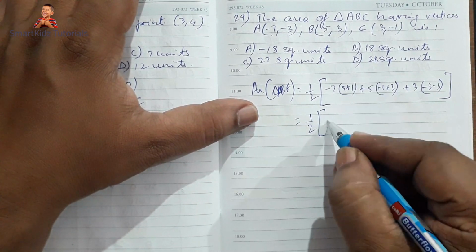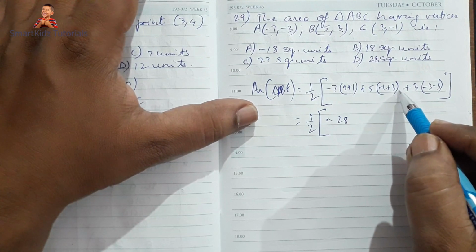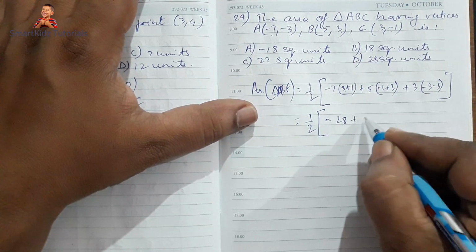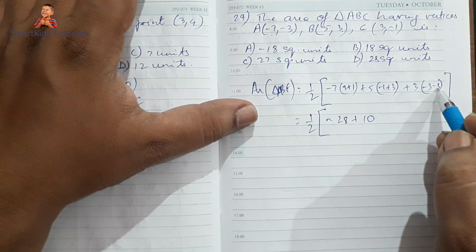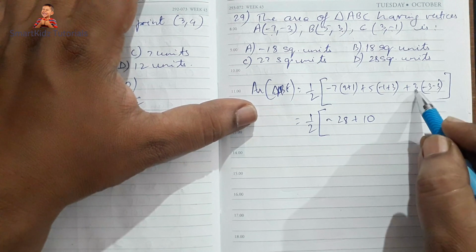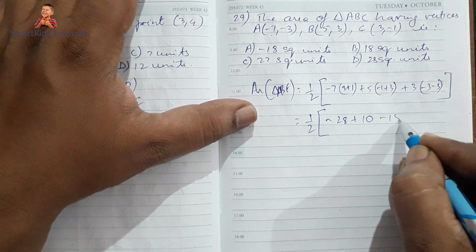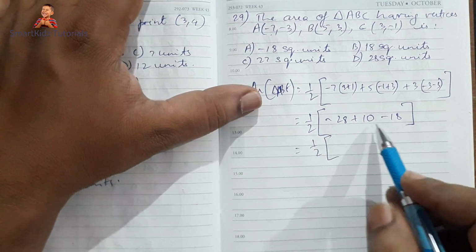So 3 plus 1 is 4, 4 into minus 7 is minus 28, minus 1 plus 3 comes to 2, 2 into 5 is 10, and minus 3 and minus 3 comes to minus 6, minus 6 into positive 3 gives us minus 18. That will be half.